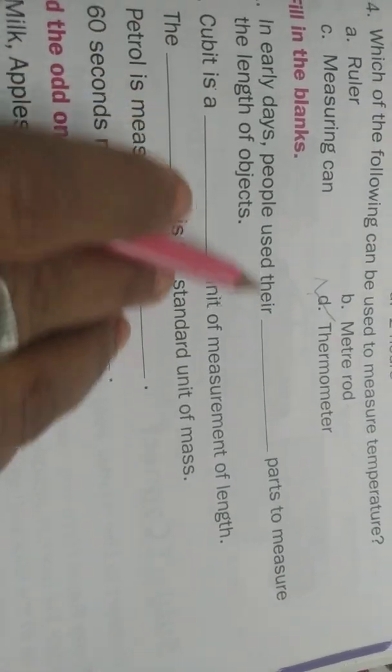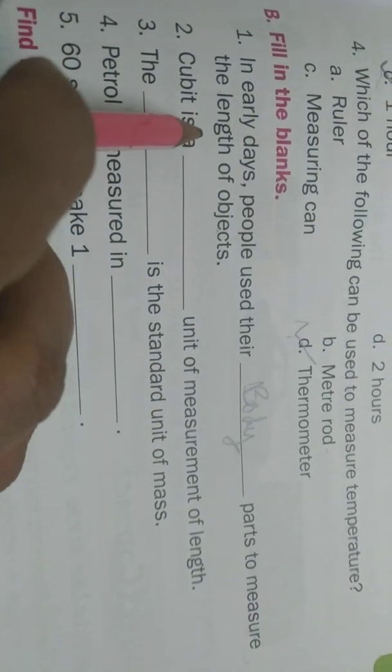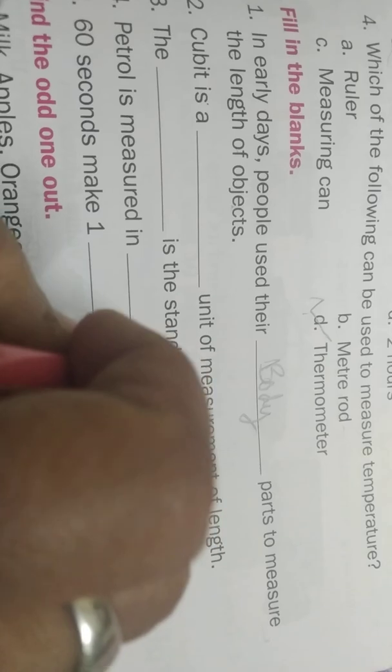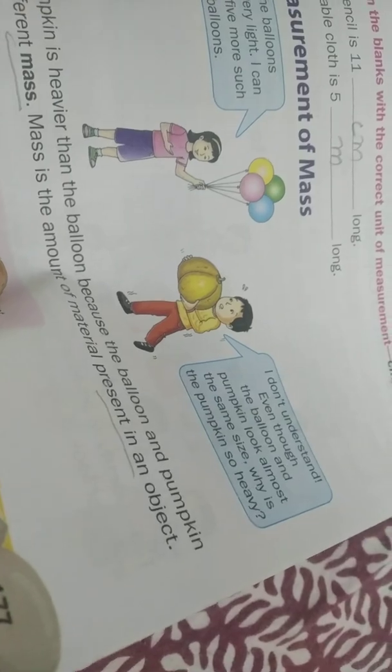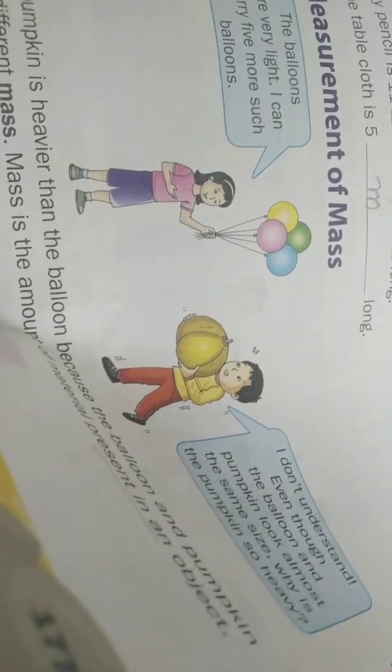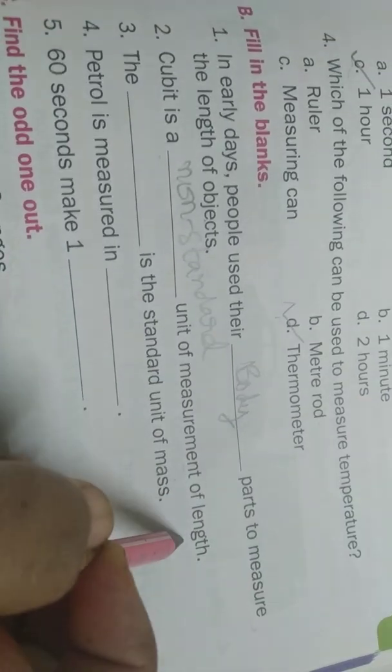Fill in the blanks. In early days, people used their body parts to measure the length of objects. Next, cubit is a dash unit of measurement of length. What is the cubit? It is the distance from the elbow to the middle finger. Okay, non-standard unit. You need to write: cubit is a non-standard unit of measurement of length. This is not a standard unit, no.